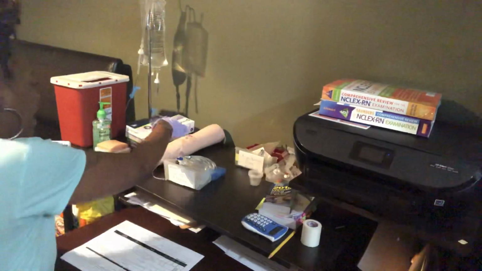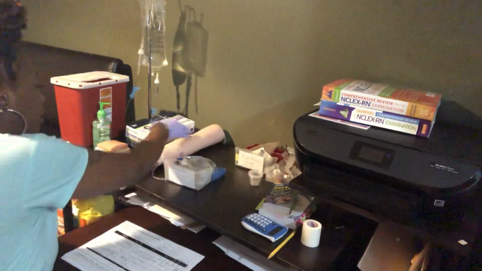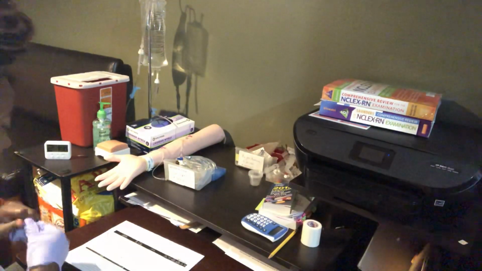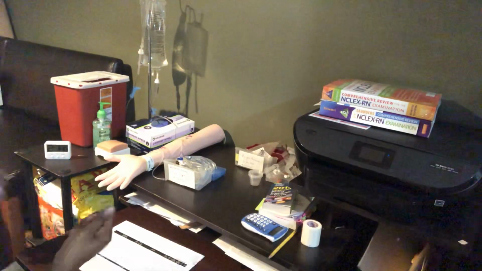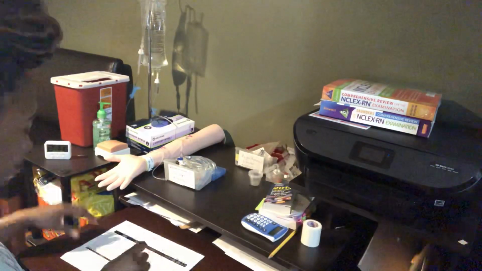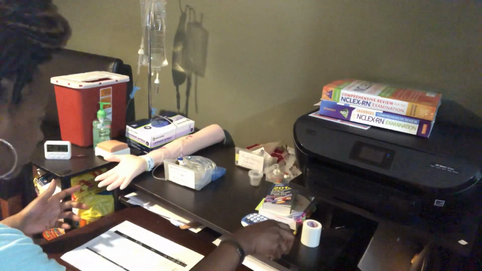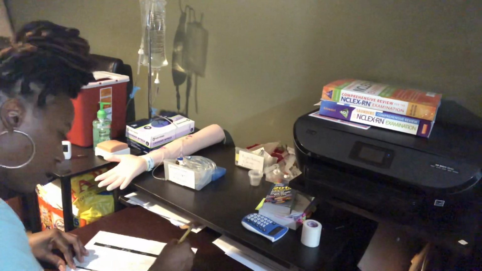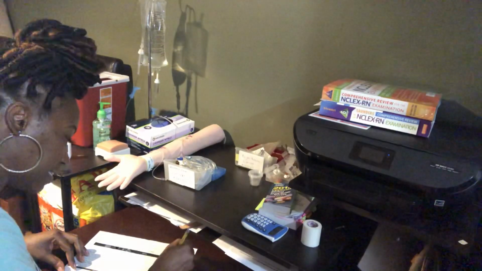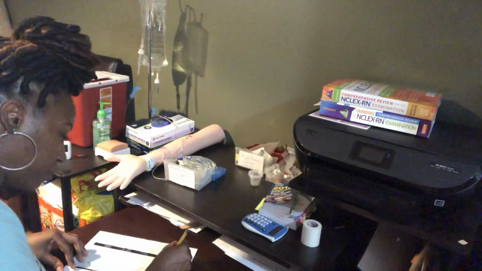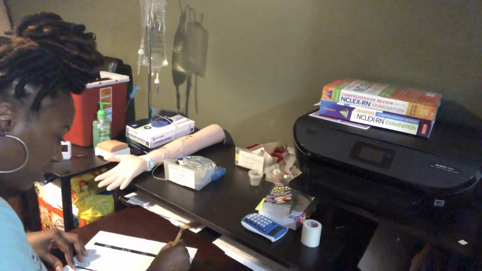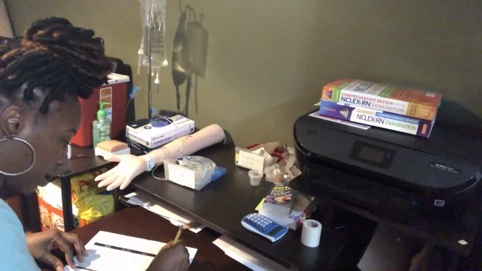So I'm going to check my IV site to make sure I'm even giving the antibiotic and the IV push, because if it's red and edematous, then I'm not giving it. So I can go ahead and do my IV assessment before: non-red, and no swelling.